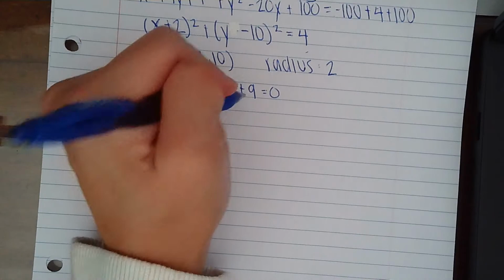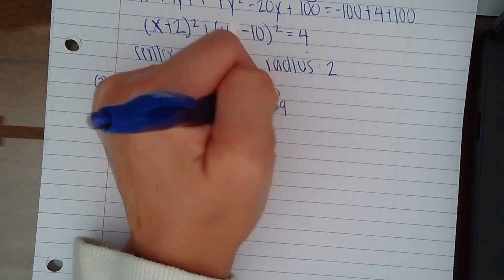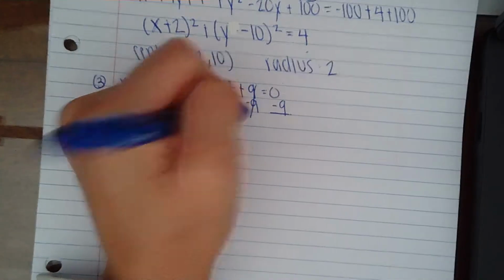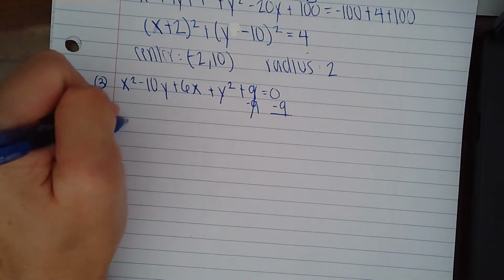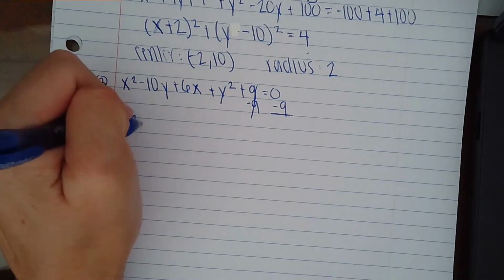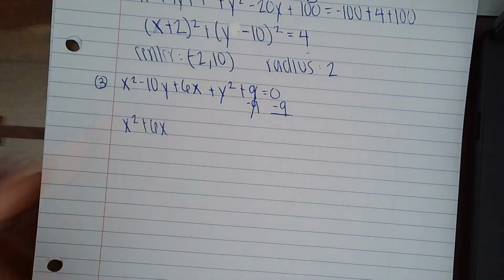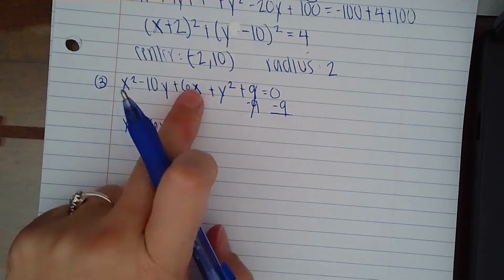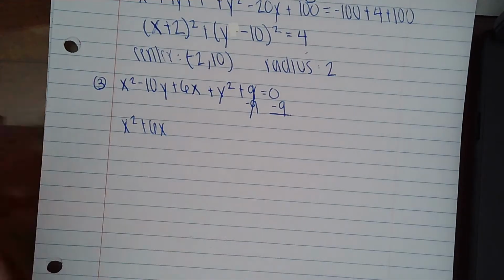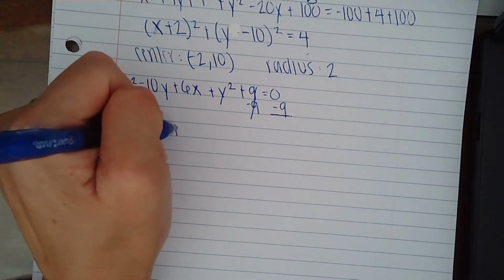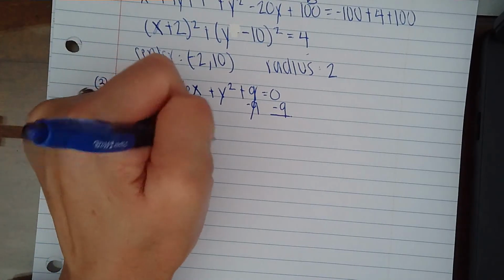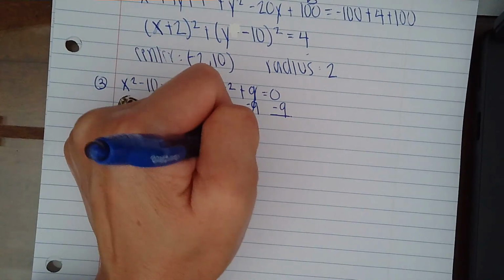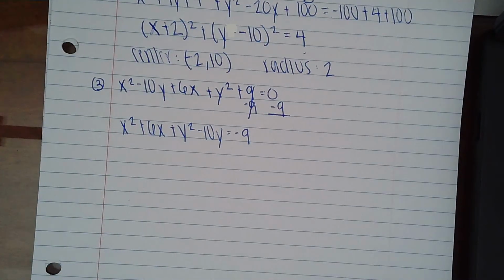So let's start with what we know, minus 9 minus 9. And then we're going to move things so that they're actually in the right order. So we're going to have x squared plus 6x. We're going to move those side by side. And it doesn't become opposite because we're not crossing over an equal sign. Plus y squared minus 10y equals negative 9.